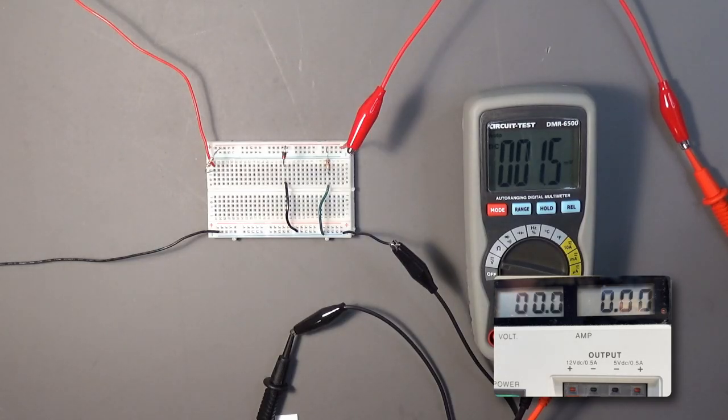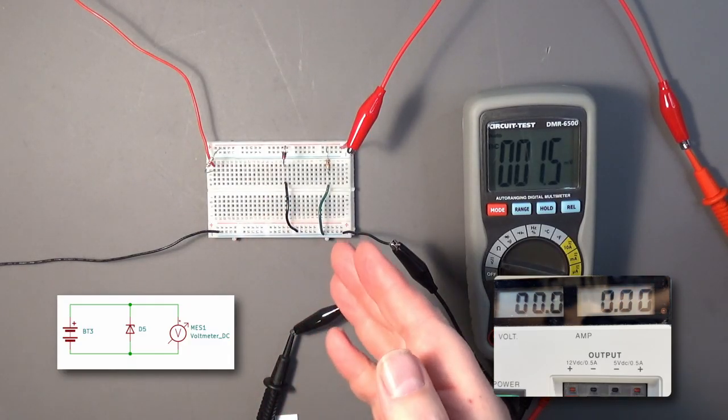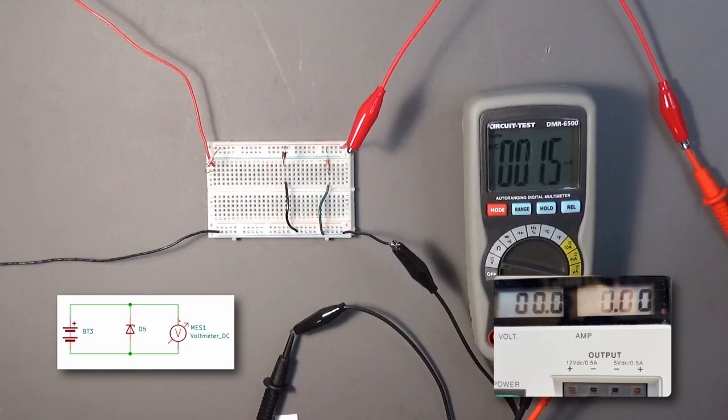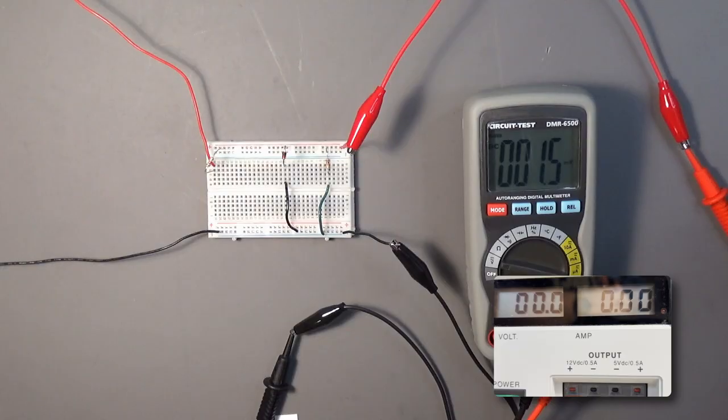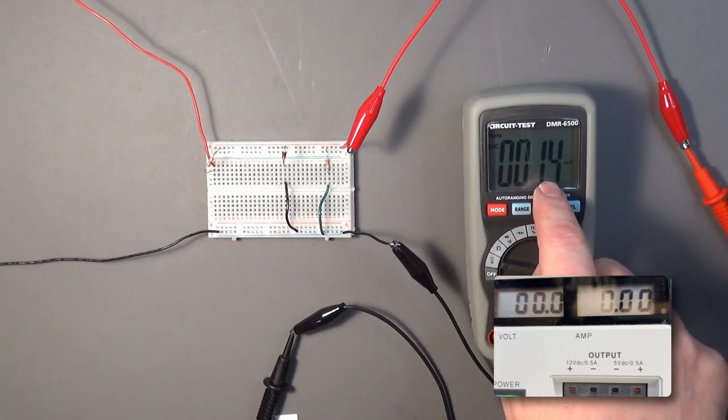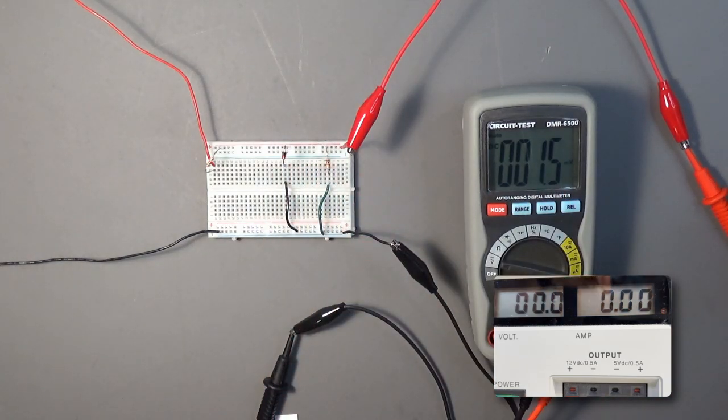Okay, so what we have here is a Zener diode hooked up to help regulate the voltage. That's because Zener diodes have very precise breakdown voltages, and we can use that to keep the voltage where we want it. So what I've got is this hooked up to my power supply, and right now it's sitting at 0 volts, and this is hooked up through the Zener diode there.